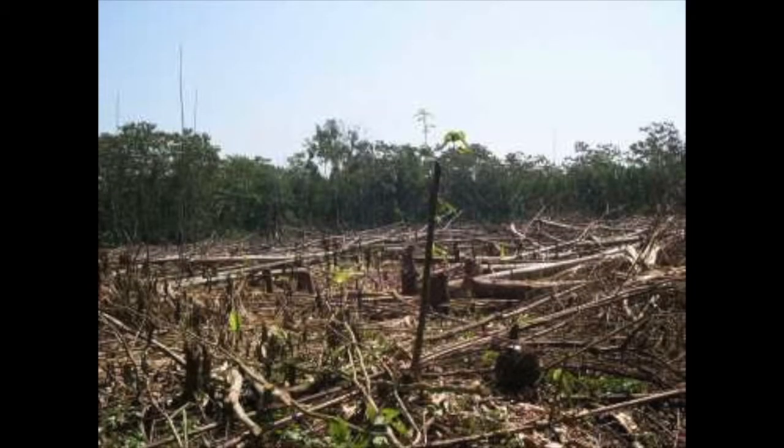This is a picture of deforestation that is taking place in the Amazon. They are clear-cutting the rainforest to primarily use it as agricultural land to support the growing population in Brazil.